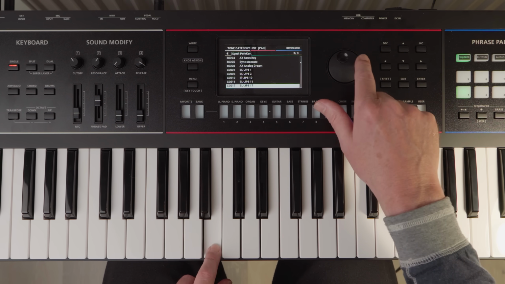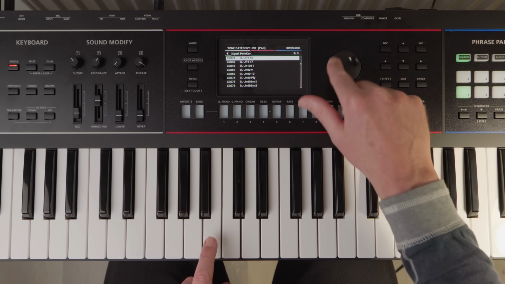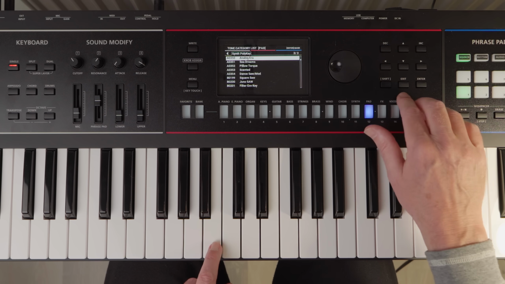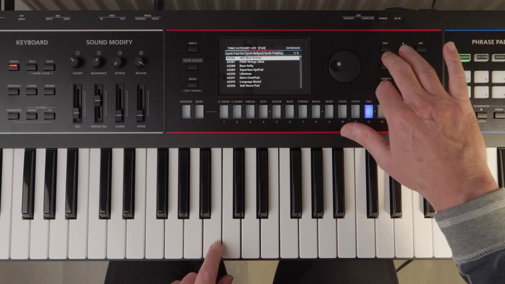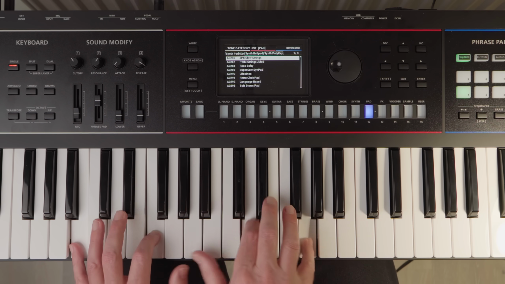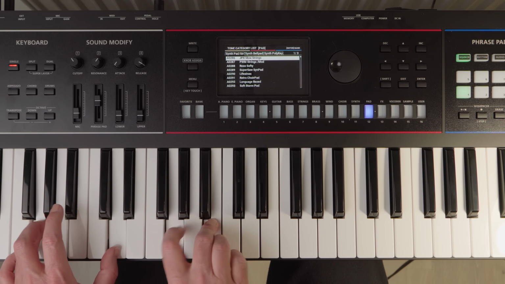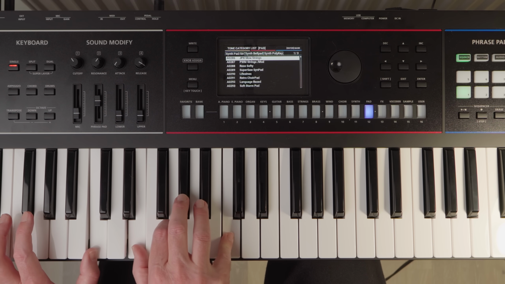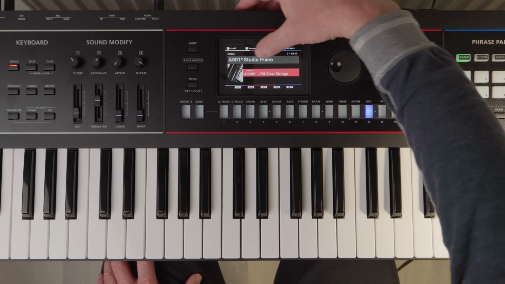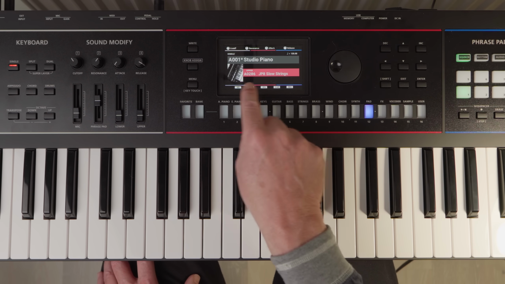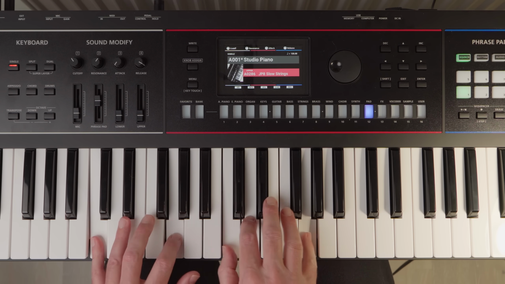Enter, and now we get loads of sounds that aren't particularly paddy, but we can jump between different categories as well. This video is already going on longer than I intended, but hopefully it's of some help. And if we jump out of this now, you can see we're still in the studio piano scene, but we have selected the JP8 strings preset instead.